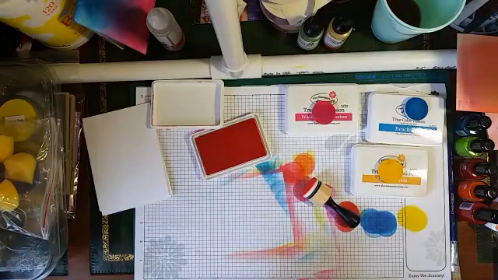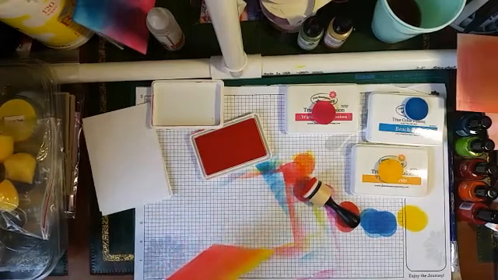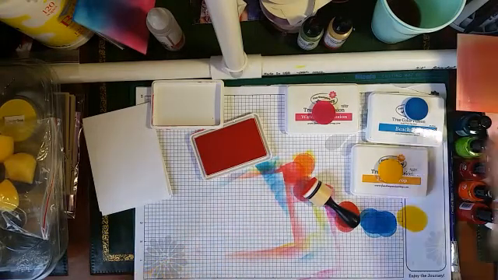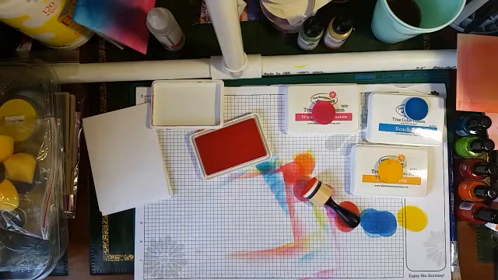Let me find where I put the blues. I put them everywhere. See, those are the ones I rolled. Where are the ones I dipped?